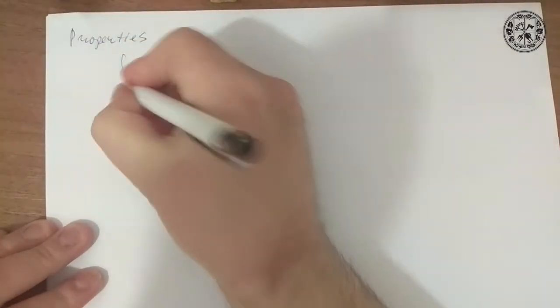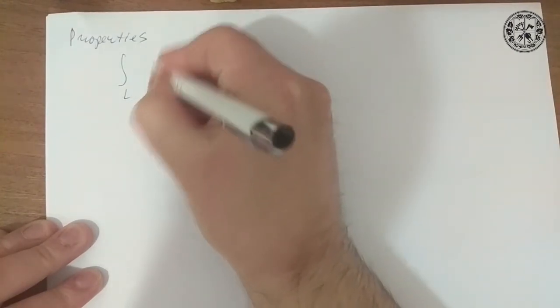Properties of the line integral of the second kind. The first one is linearity.